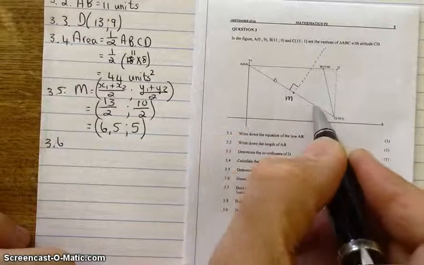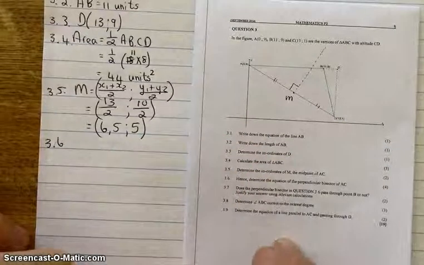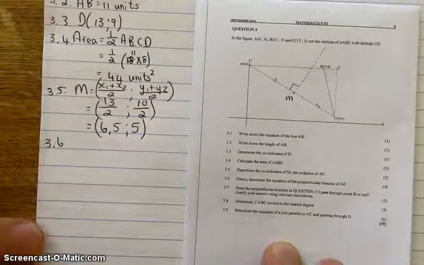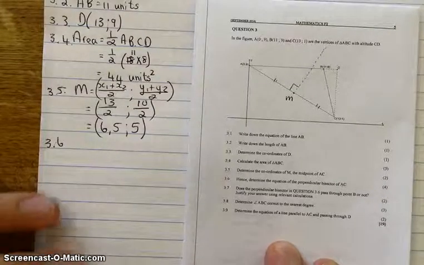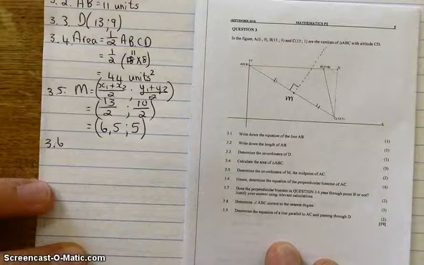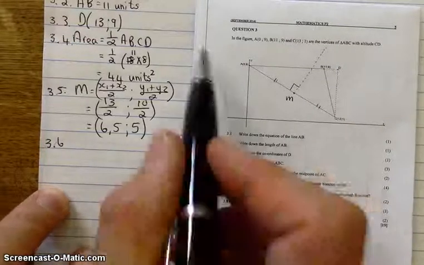Perpendicular, bisecting. So we need to find the gradient of AC.